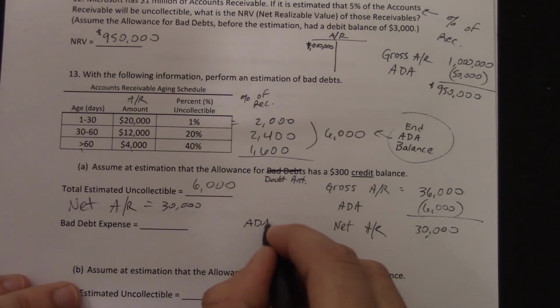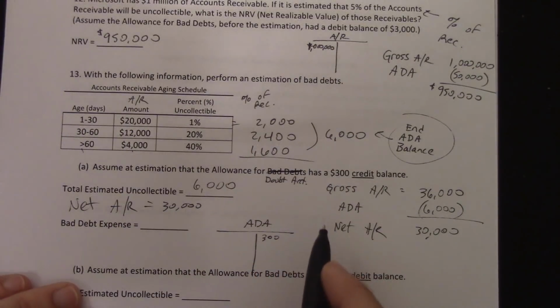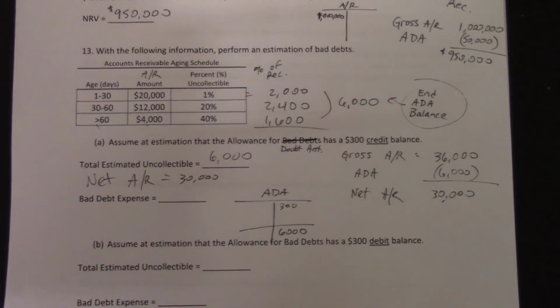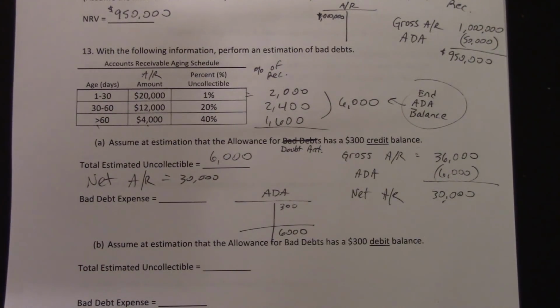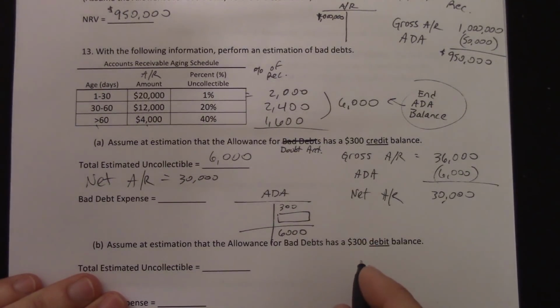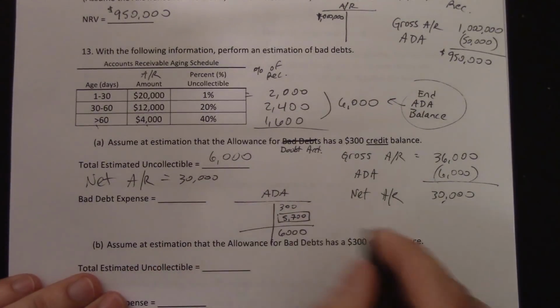So our ADA T account has a $300 credit balance at the beginning. We want it to have a $6,000 ending balance. So how do we do that? Well, we're going to have to credit it by some amount, and that amount is going to be $5,700.